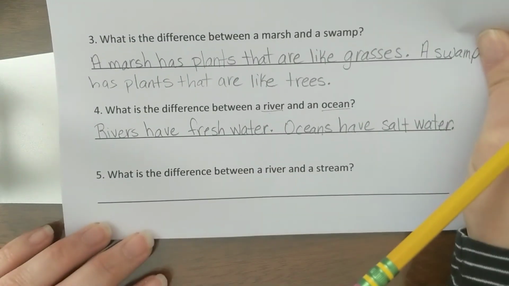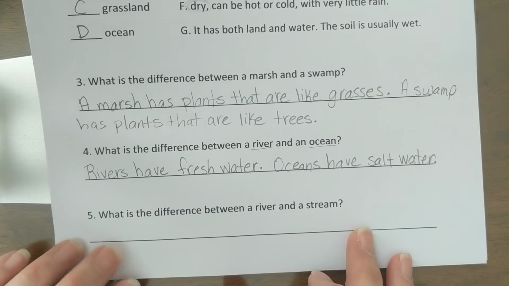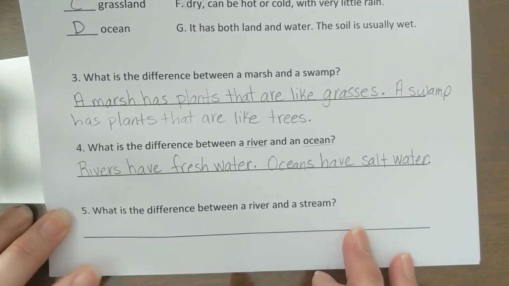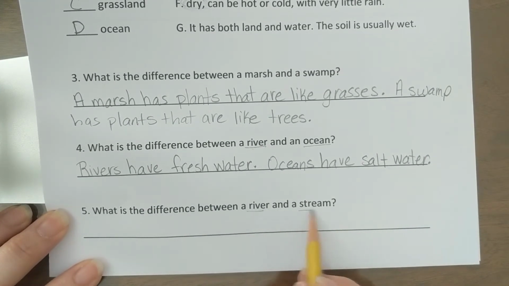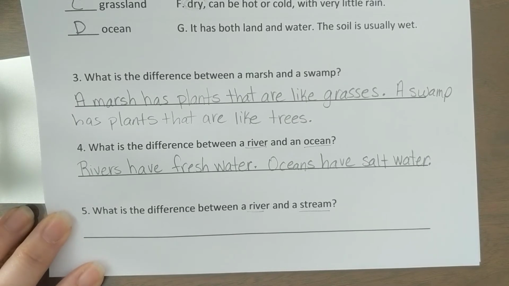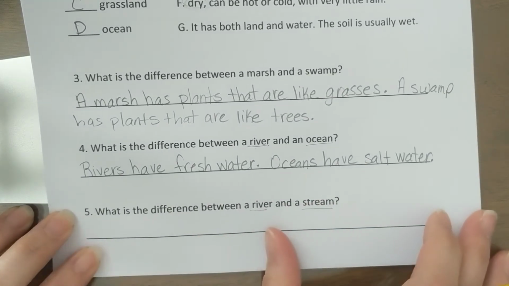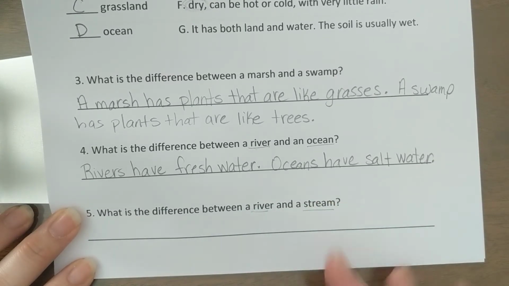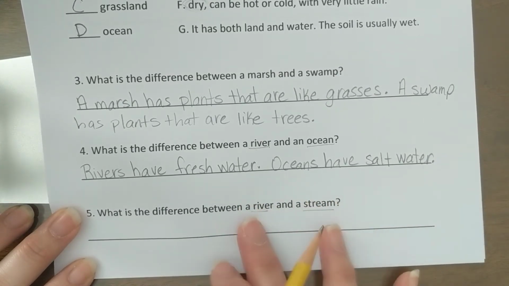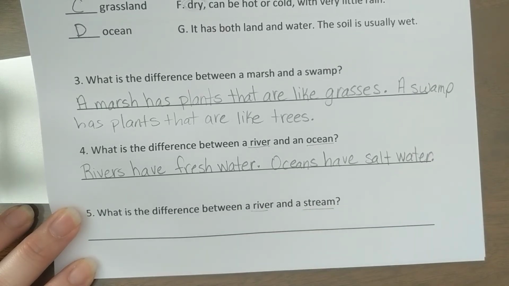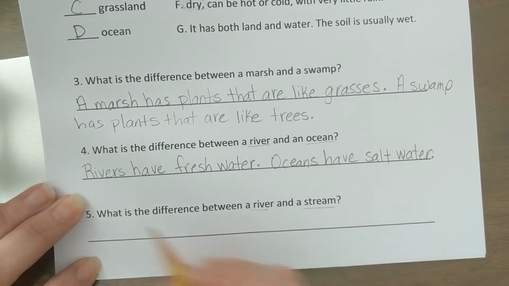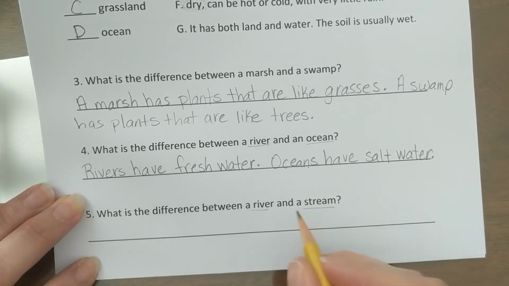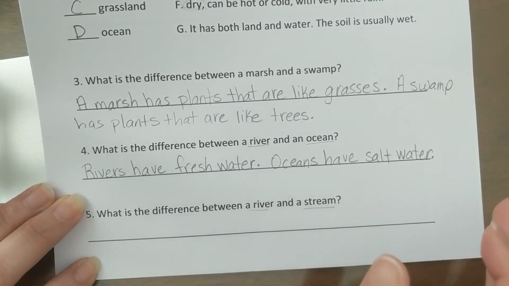Okay, and what is the difference between a river and a stream? Okay, here, rivers and streams, those are both fresh waters. So the big difference here is a river is going to be larger than a stream. Rivers and streams both also have flowing water that moves down the land, across the land. So that's where they're similar. They're both freshwater, they're both flowing, but a river is larger than a stream.